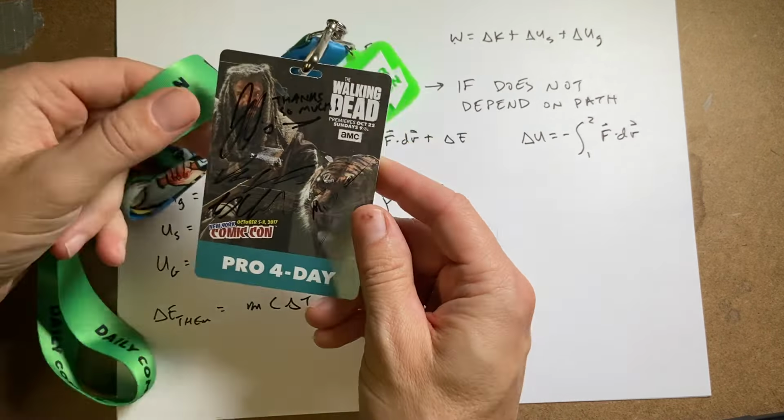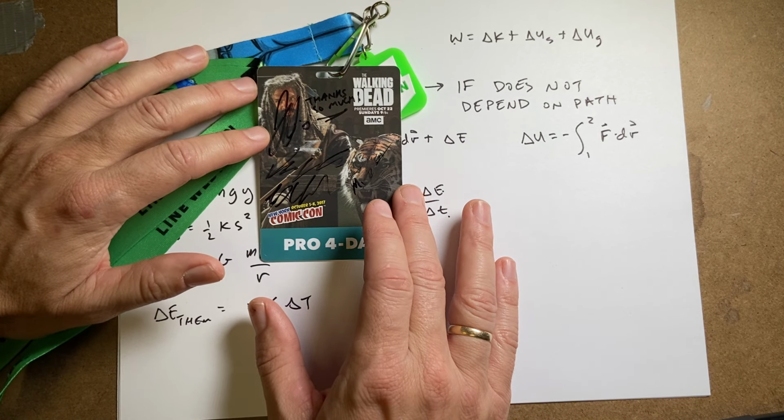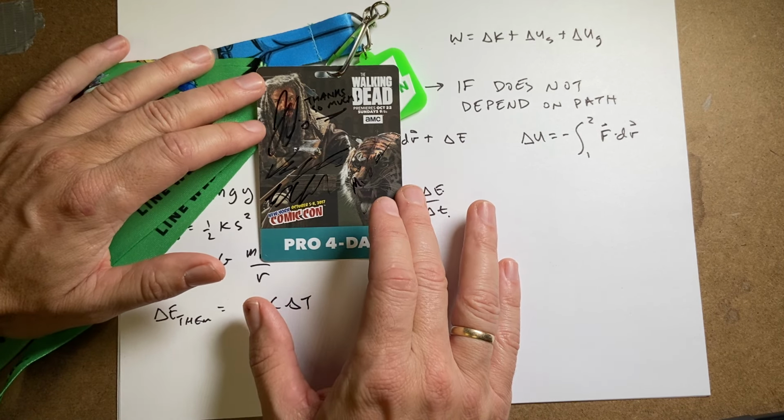I didn't really get to see everything, but I had a great time. It's kind of overwhelming. I'd like to go back, but as a participant, it's pretty tough because there's a lot there. So that was a great adventure.